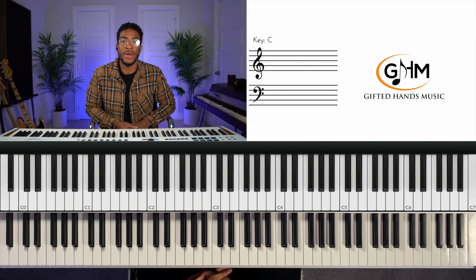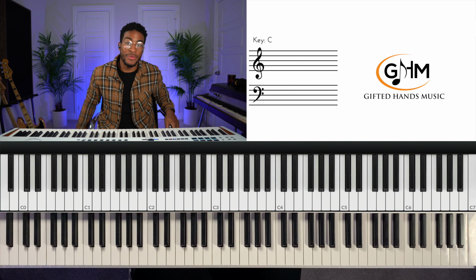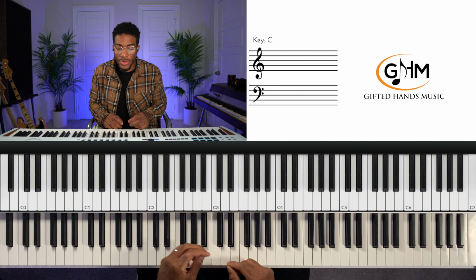Today we are going to be breaking down some gospel harmony secrets. I'm just going to give you about three advanced modes, advanced scales that you can use in an improvisational context, or to just embellish chords, to create movements, whatever you want to do with them. All right, so let's dive into it.